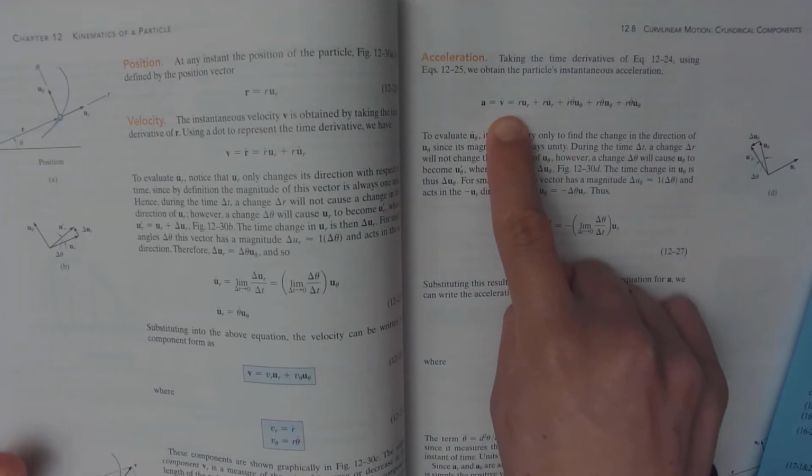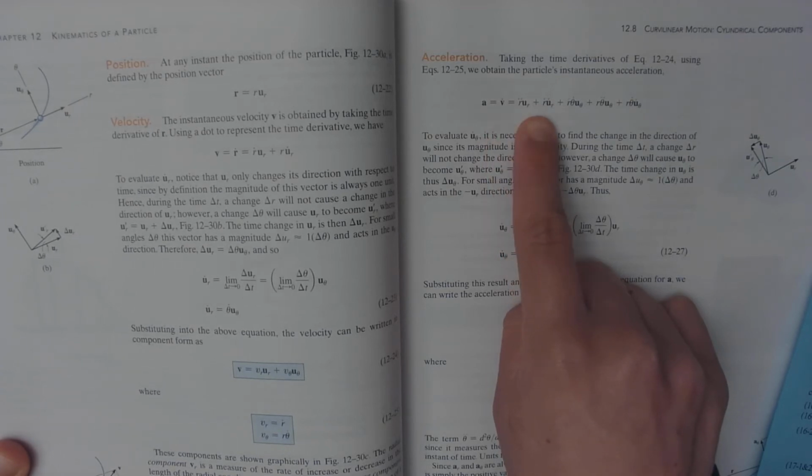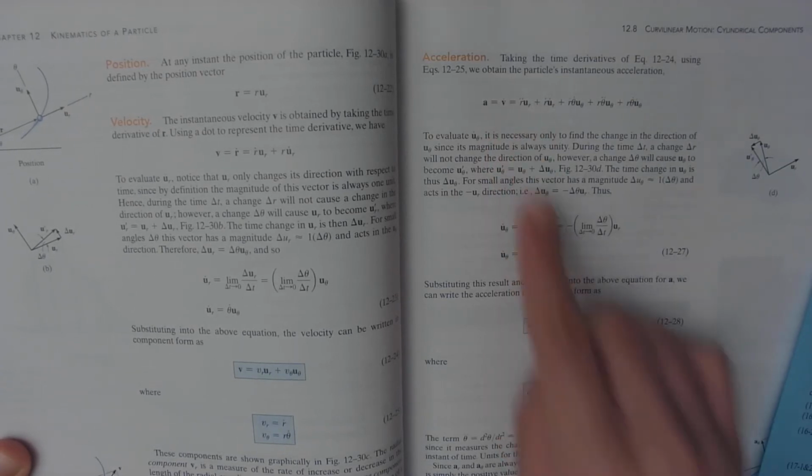Okay, so that's for polar coordinates, and then for acceleration, you'd have to take the time derivative of velocity, and you have to use the product rule for that.